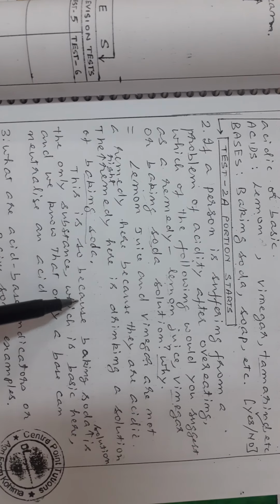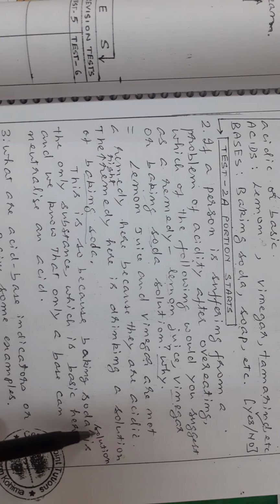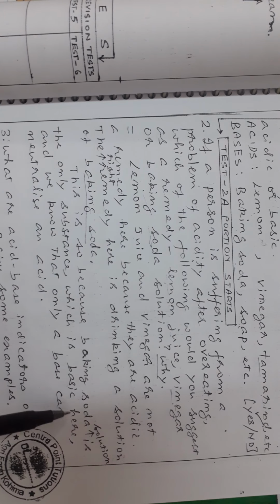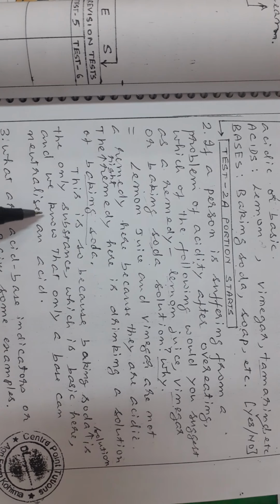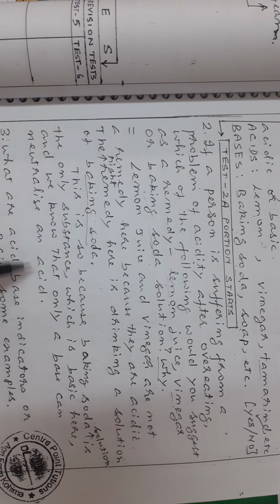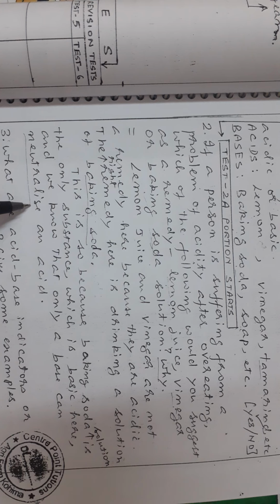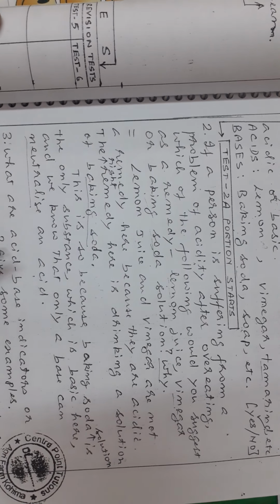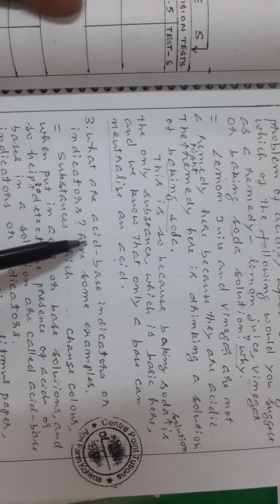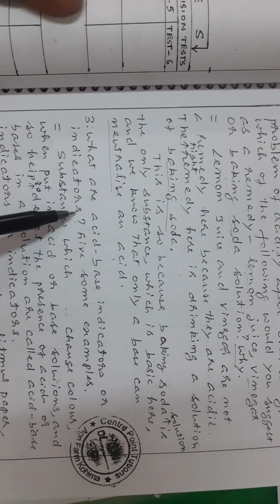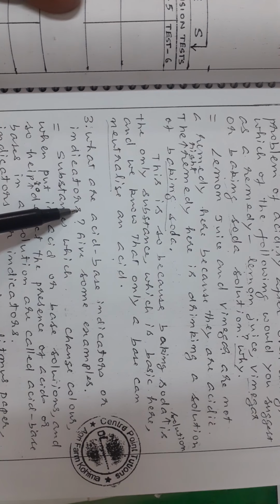So here the reason is because baking soda solution is the only substance which is basic, opposite to HCl, which is causing the pain in your stomach. So that can neutralize the acid. The answer is it's opposite and can neutralize the acid because it's a base. Okay. Now, next question: what are acid-base indicators, or simply they are also called indicators?